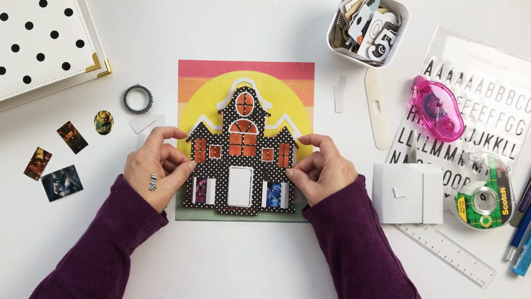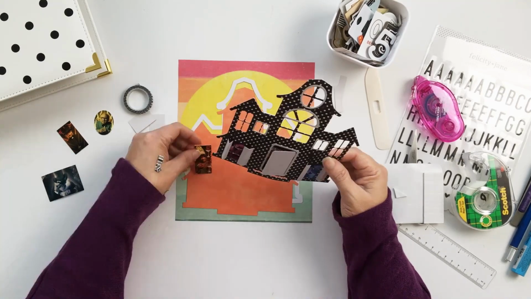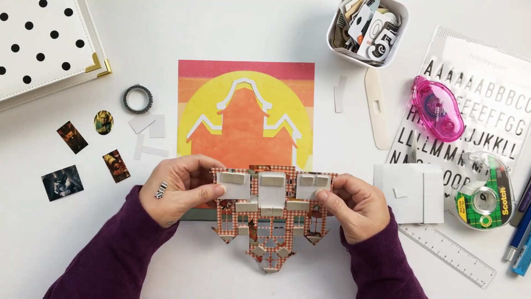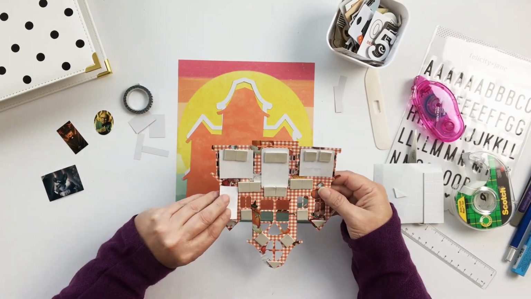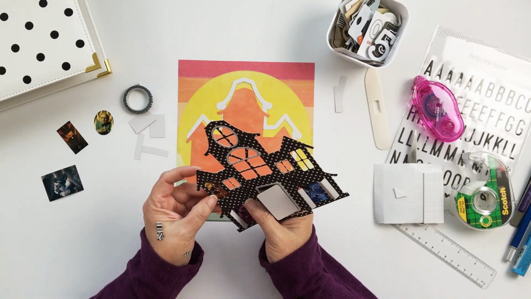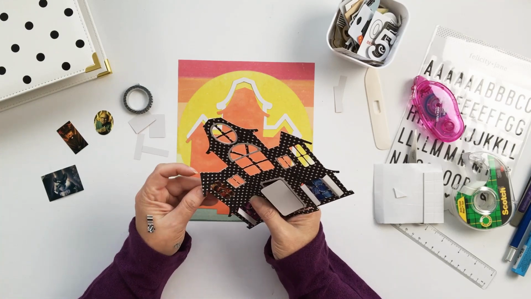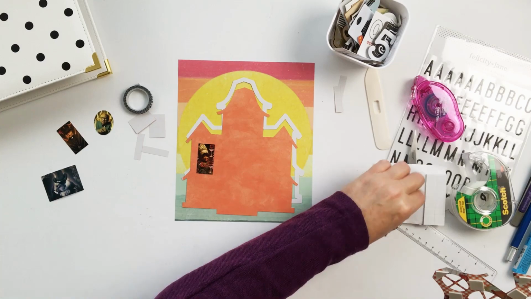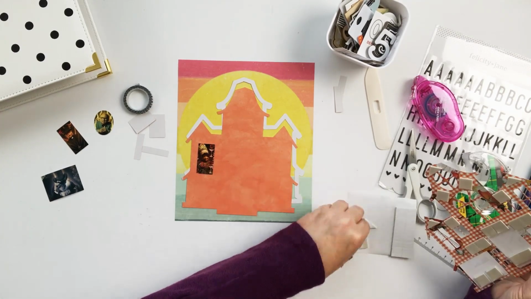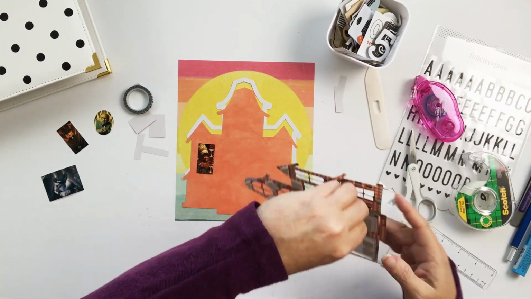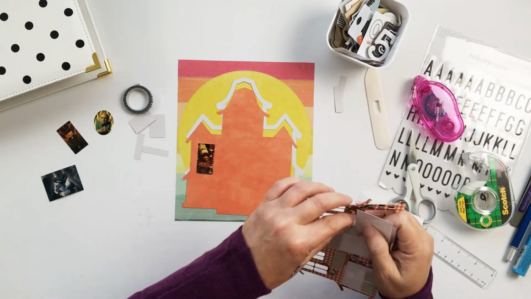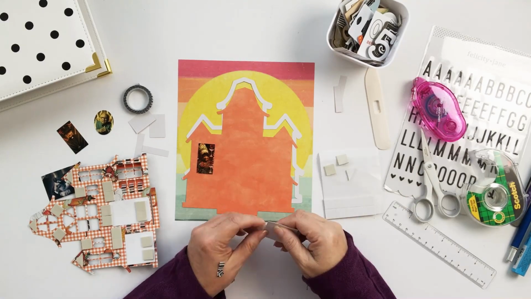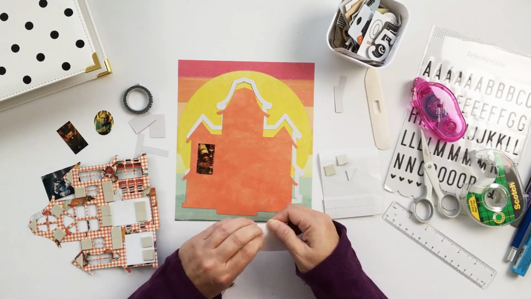So I decided to add foam tape and let that pop up a little bit. And then I thought, well, what if the poster photos were actually adhered to the orange layer and not to the windows directly? Because one thing I was feeling was that the photos were kind of being obscured by the window frames, meaning that faces were getting cut in half and things like that.